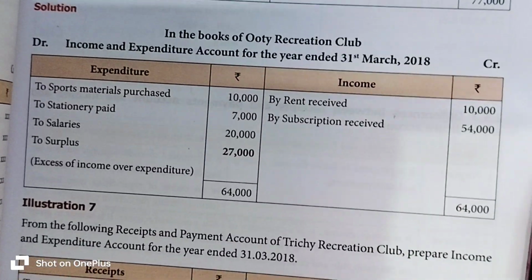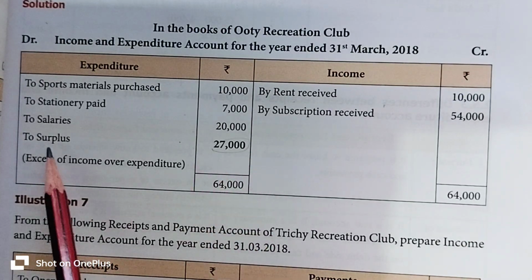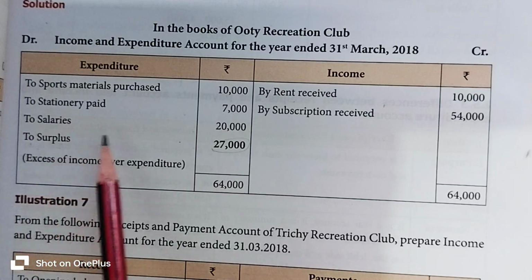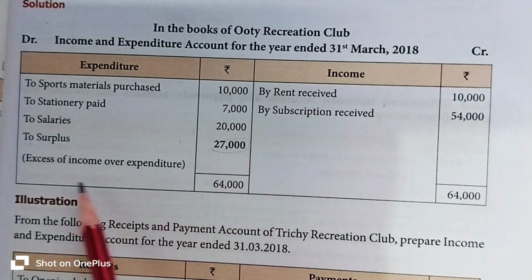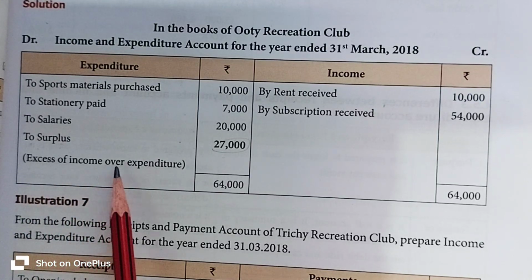Then you get the total on the credit side, 64,000. If the credit side total is more, the difference represents surplus. You have to write to surplus 27,000, and within the bracket you should write excess of income over expenditure.